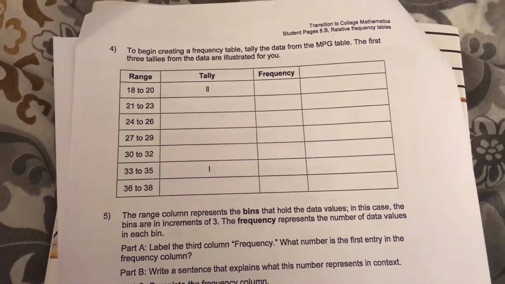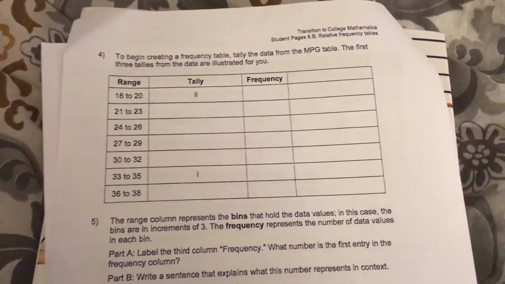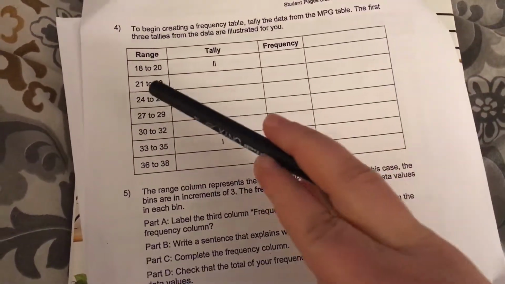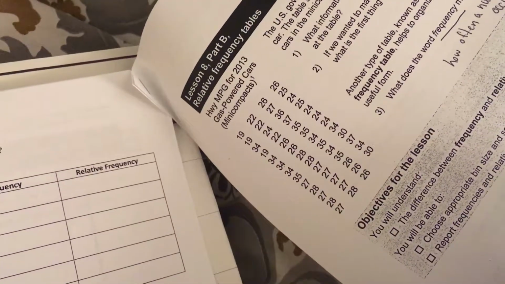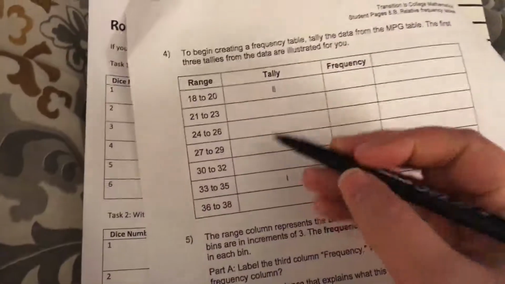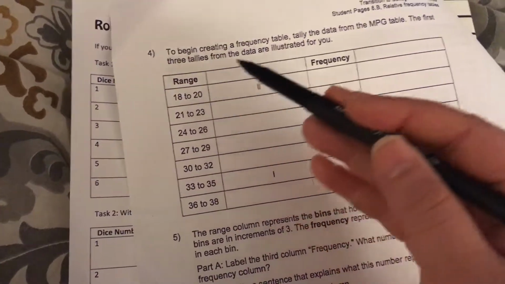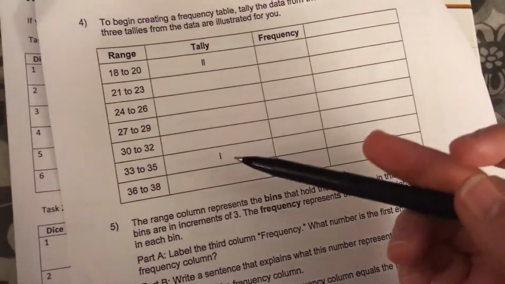Number 4 says to begin creating a frequency table, tally the data from the MPG table, the table from page 1. The first 3 tallies from the data are illustrated for you. They're marking the ranges, here 18 to 20. So go back to the front page and find how many numbers were between 18 and 20. The first 3 numbers in order are 19, 19, and 34. So they put a tally for 19 because it's in this range, another tally because the second 19 is in this range, and the 34 gets its tally right here.